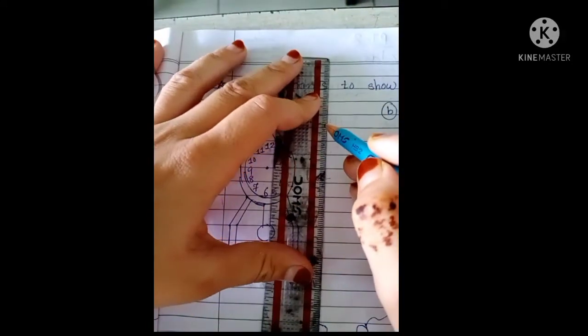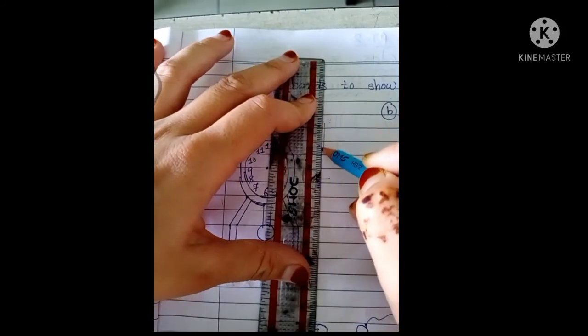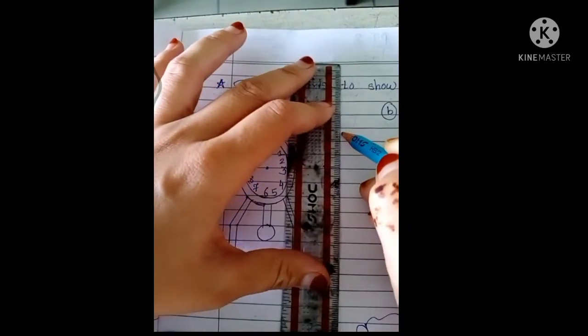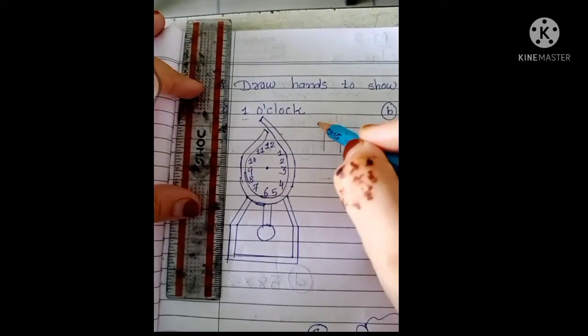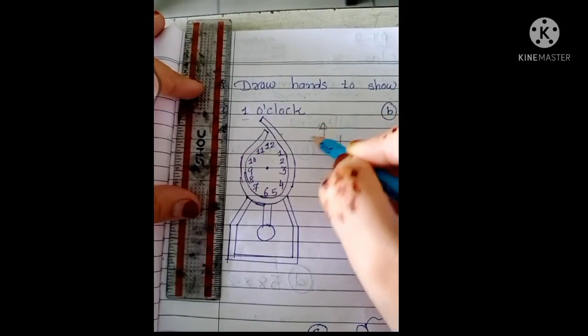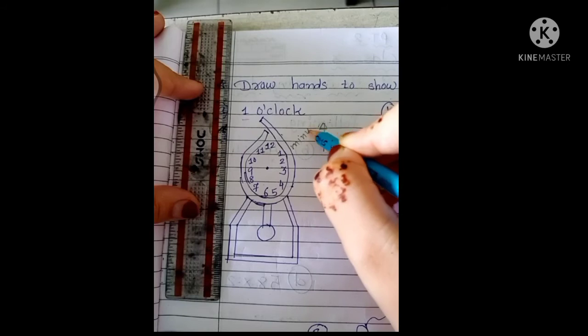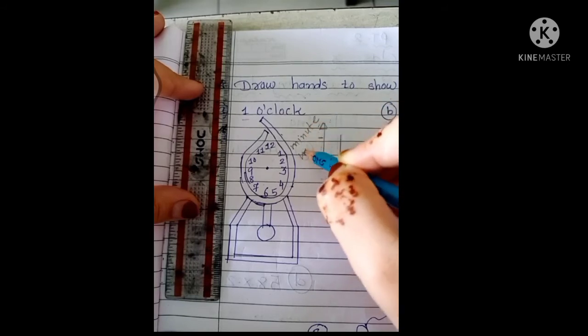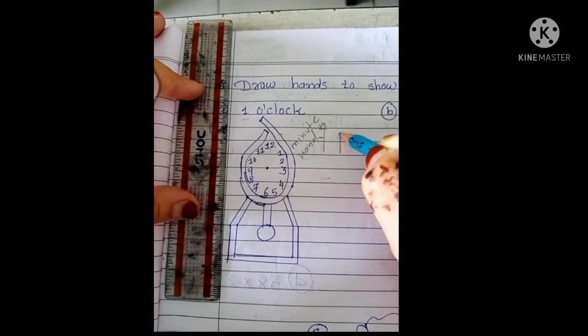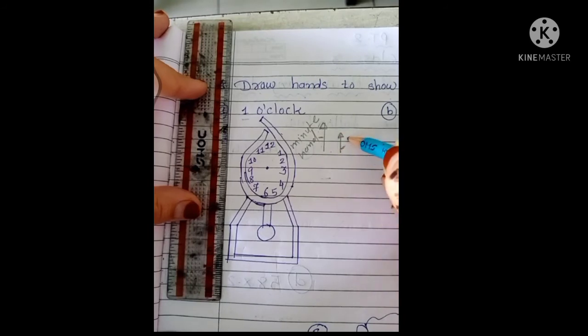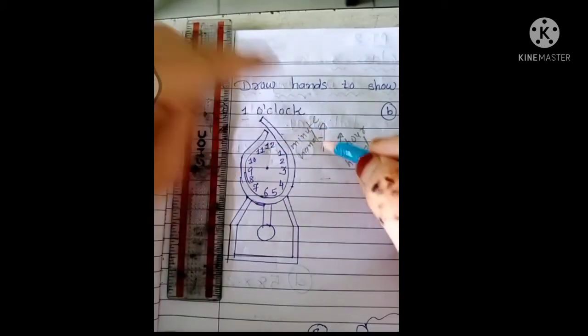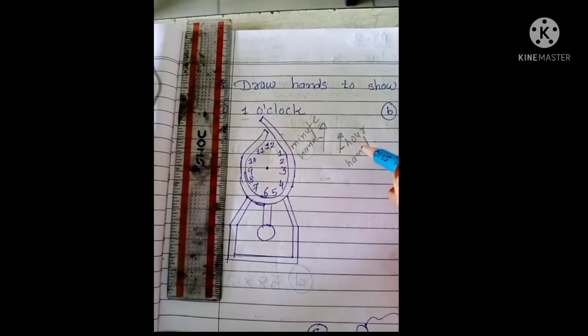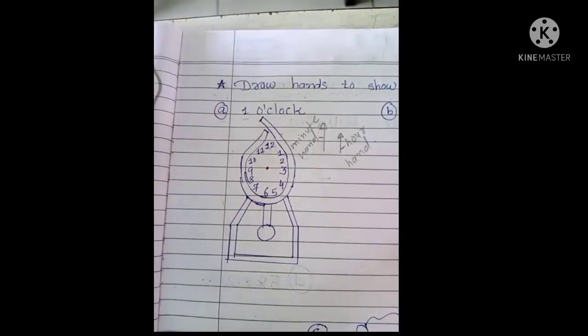So students, we have to draw 2 hands. One which is longer in length, another which is shorter in length. Right? So this is called the minute hand. What is it called? Minute hand. And this one which is shorter in length is called the hour hand. Hour hand. Clear? This one longer in length we'll call the minute hand and shorter in length we'll call the hour hand. Is that clear?